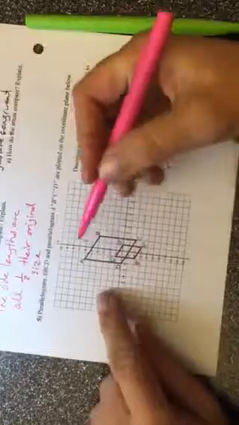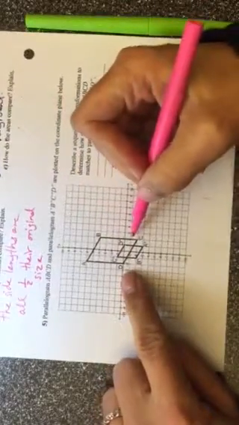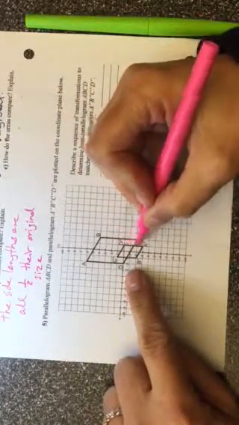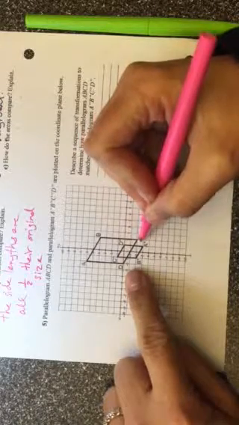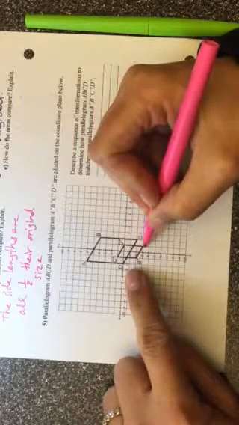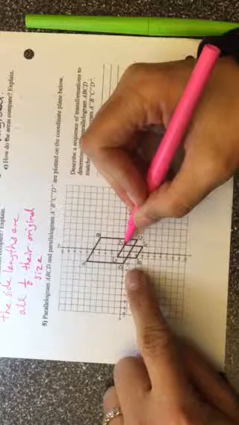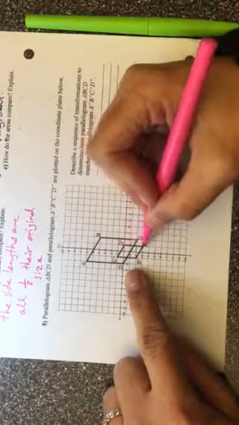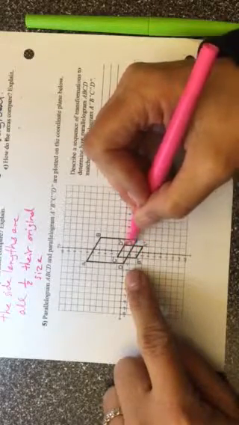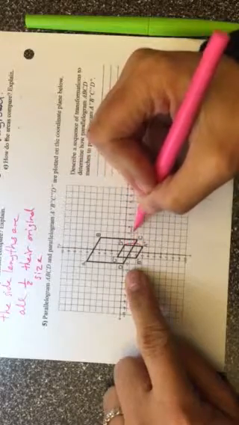Dilations produce similar shapes because the sizes, like this here, are proportionally bigger. So if you compare any 2 side lengths, you're going to see that the sides are bigger by the factor that you've increased your shape. So if this is 1, 2, 3, that's 3 units.